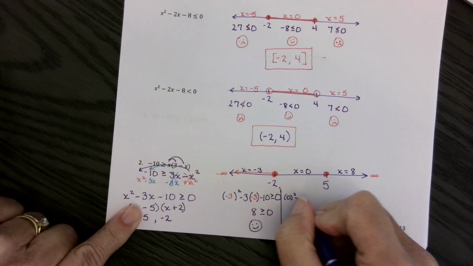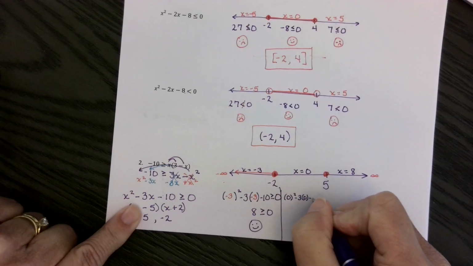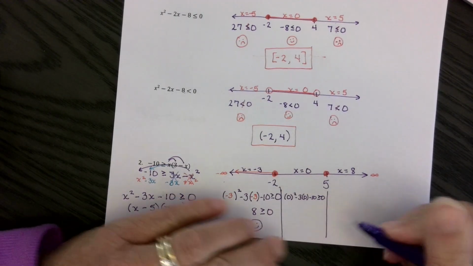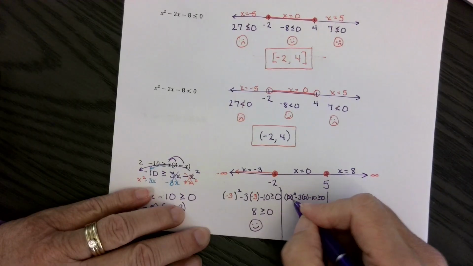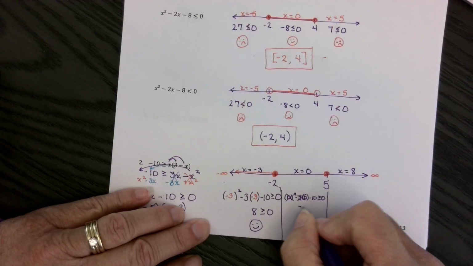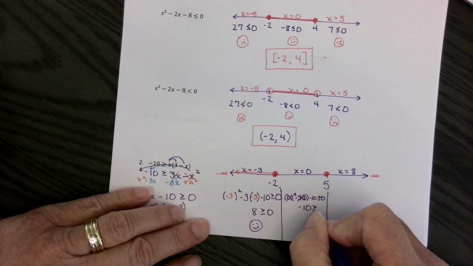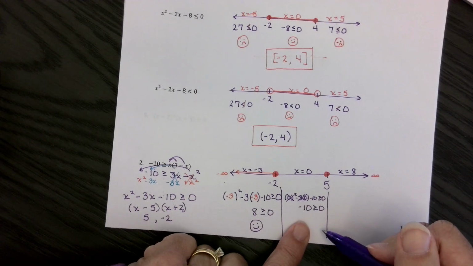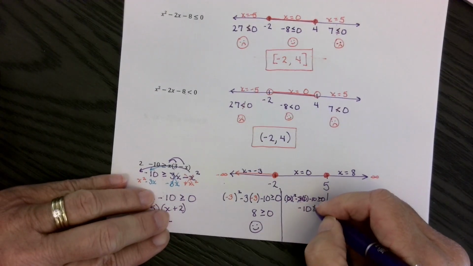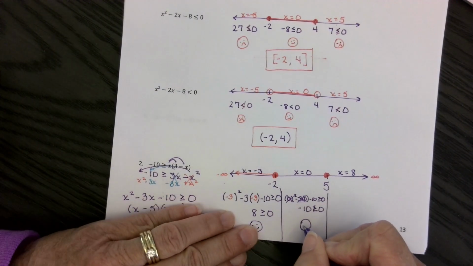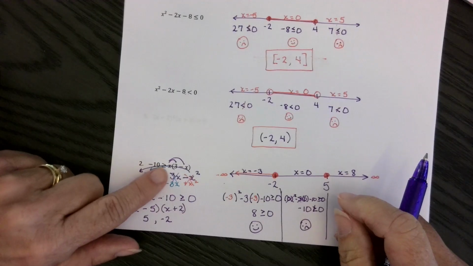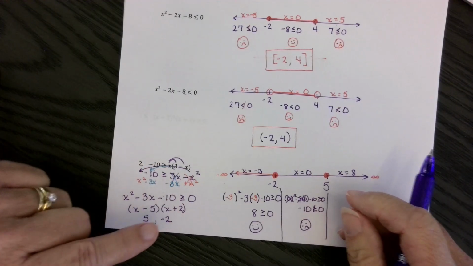Let's plug in 0. I'm going to stop changing my pens. 0 squared minus 3 times 0 minus 10. Again, you should not have to do all that. You should know that it's going to give you a constant. That gives us negative 10. But if you don't, use your calculator. Okay. Is negative 10 greater than or equal to 0? No. So that will be a frowny face.